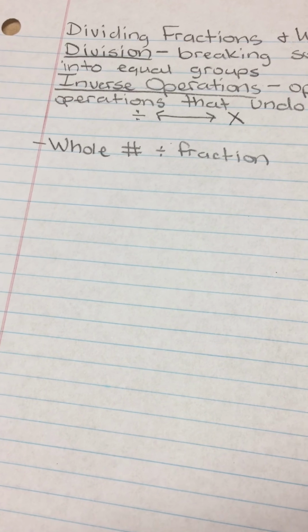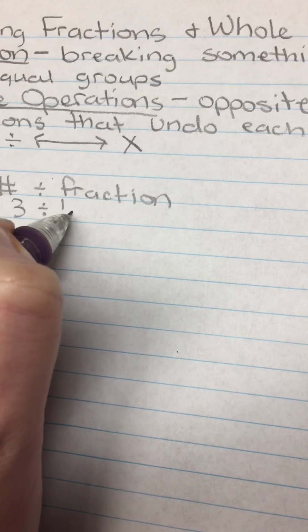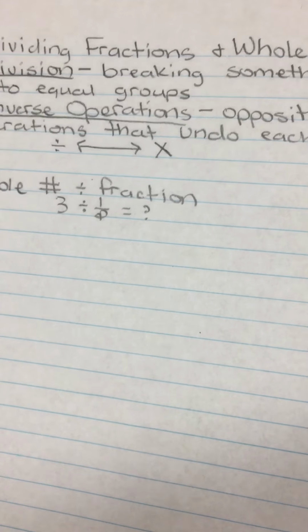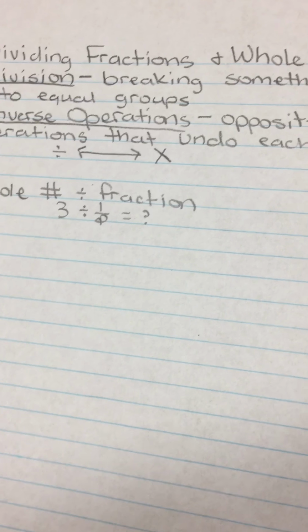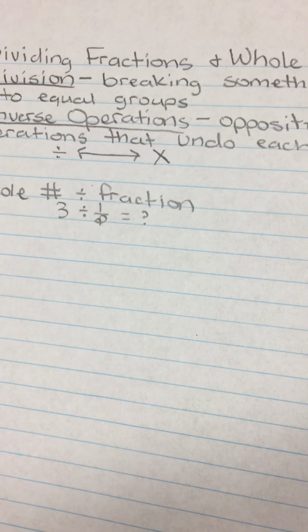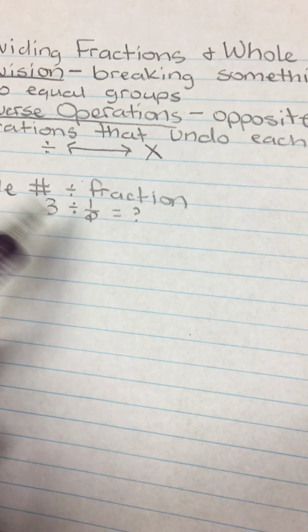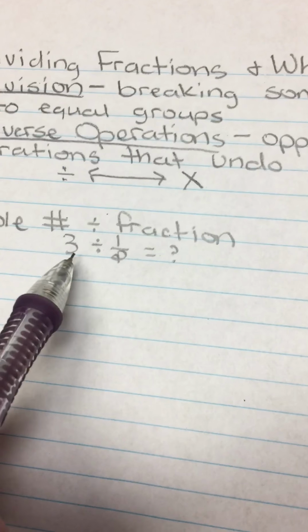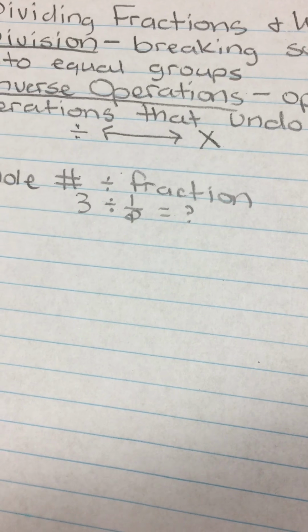Okay? So it would look something like this. If I have 3 divided by a half, what would that look like? What would my answer be? Now in our heads, we can kind of look at the opposite side of this. If we turn that into a multiplication sign, we would know automatically, oh, you just put 3 over 1 and then you go across. Well, with division, it's a little different.